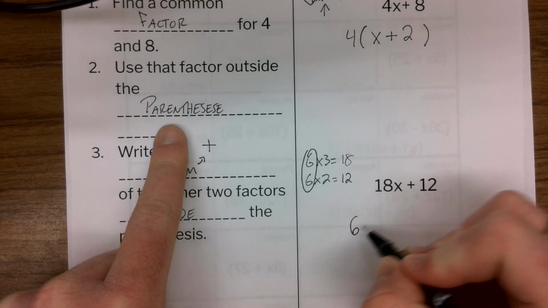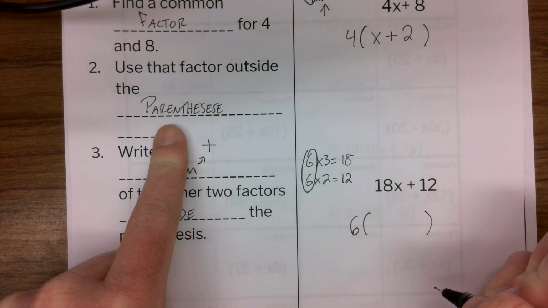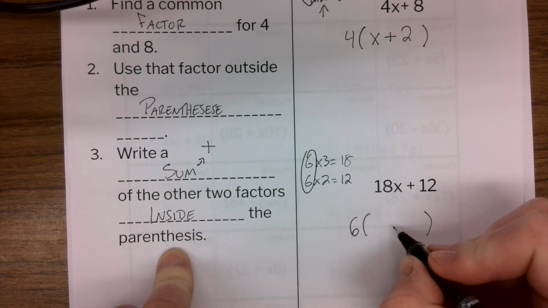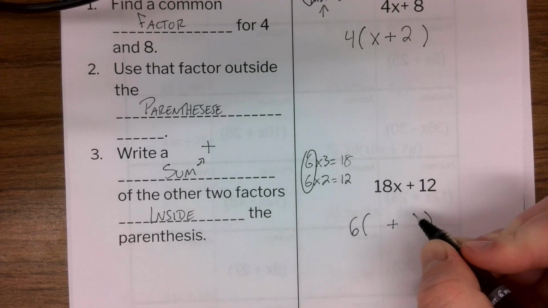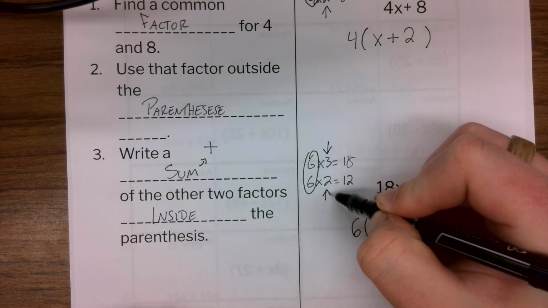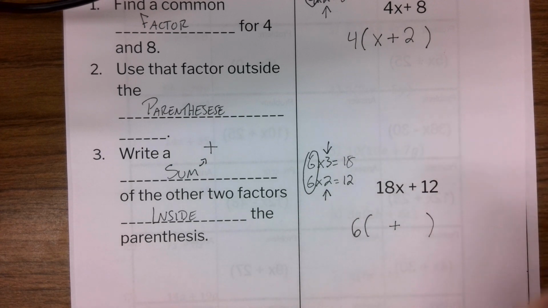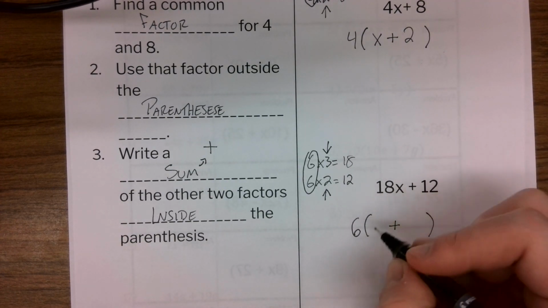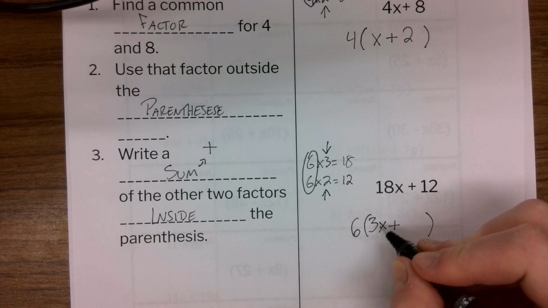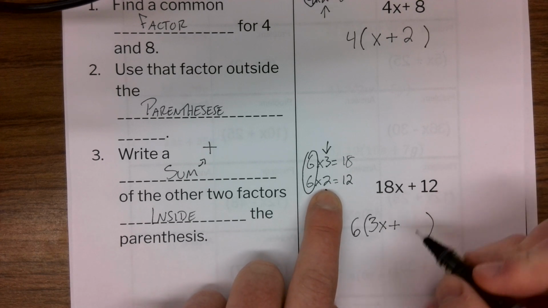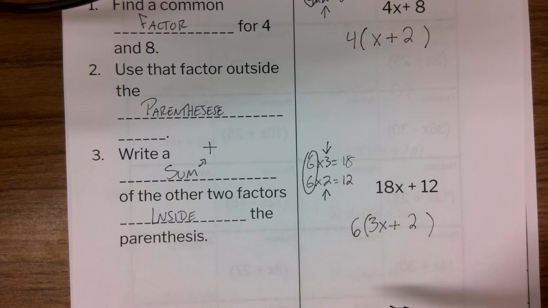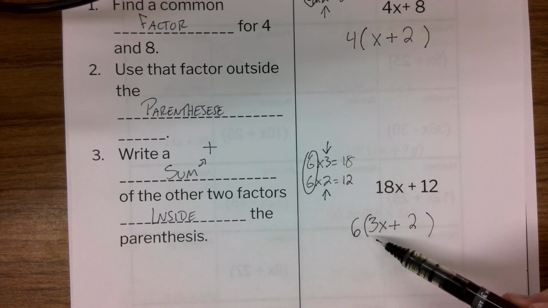Step 2, we're going to use that factor outside of our parentheses. So I'm going to put the 6 out front, make my parentheses. Step 3, you're going to write a sum of the other 2 factors inside the parentheses. So we're going to put a plus sign in there because we have a plus sign in our problem. Our other 2 factors are the other numbers multiplied. In this case, we have 3. 6 times 3 makes 18. Remember, 18 is attached to an x, so I'm not just going to write 3, I'm going to write 3x. 6 times 3x makes 18x. And then our other is 2. 6 times 2 makes 12. So our final simplified factored expression is 6 times the sum of 3x and 2.